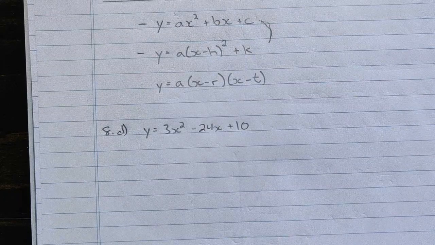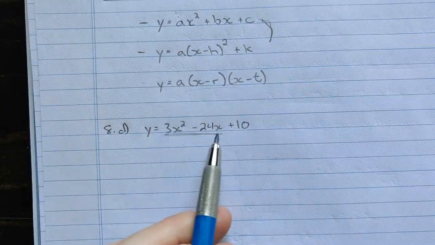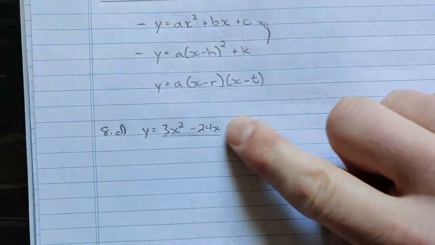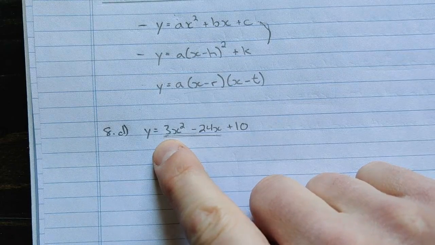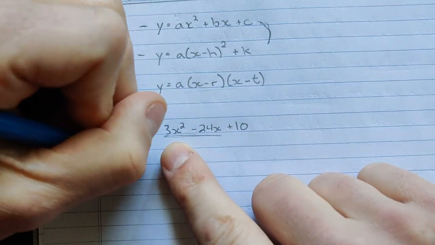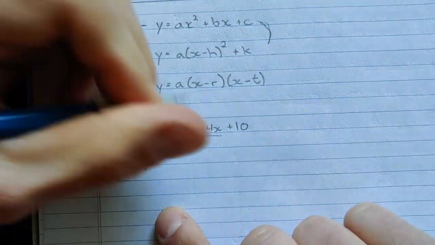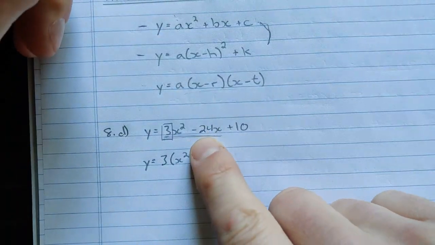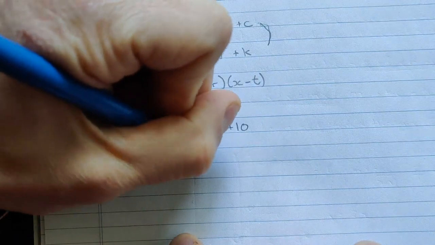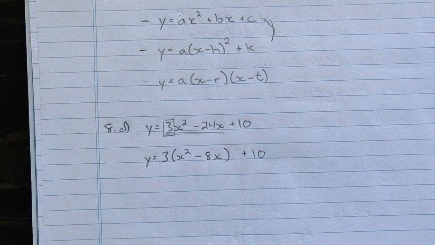To do that, the first step is always the same. We're only concerned with the first two values. We kind of ignore the C value here until the end of everything. So we look at these first two and we factor out the a value. Doesn't matter if it's a common factor or not, but we're going to take out that a value here. So we're going to take this 3 out. And so when we factor that out, we're left with x squared, and then negative 24 divided by 3 would be negative 8x, close the bracket, plus 10. So we're ignoring that part at the end. We just let it kind of hang out there, not do much with it.